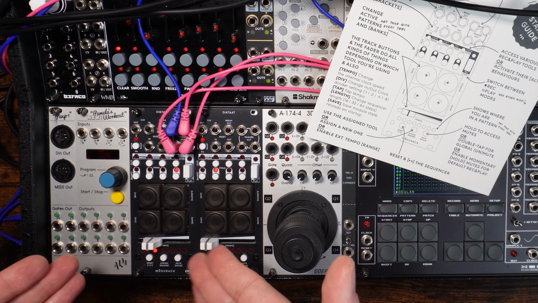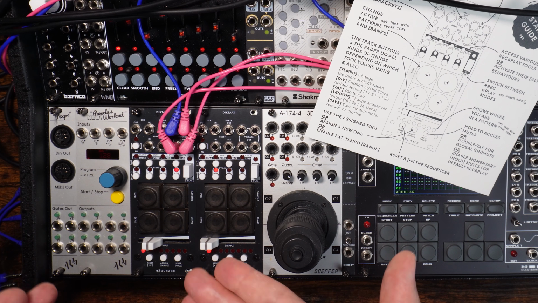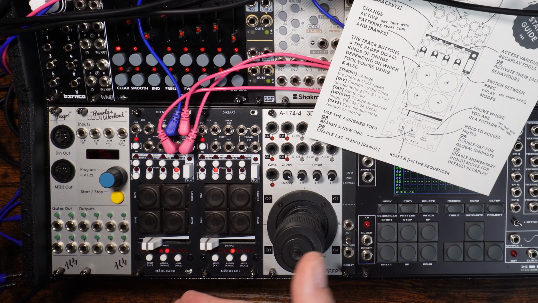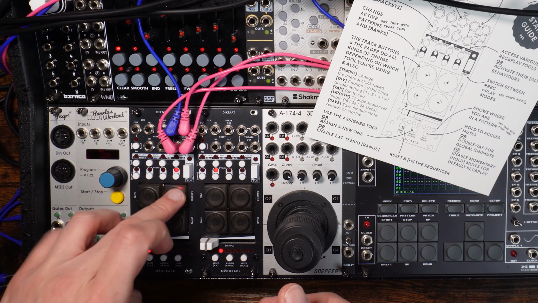The Diktaat is a 4-channel performance-focused trigger sequencer. With that I mean, in this case, there are 4 prominently placed buttons on this module that let you send triggers to anywhere in your Eurorack system.